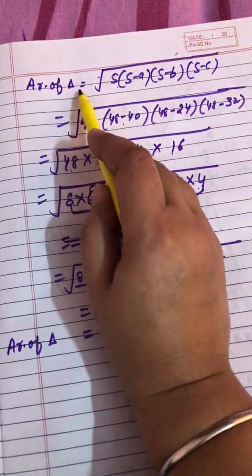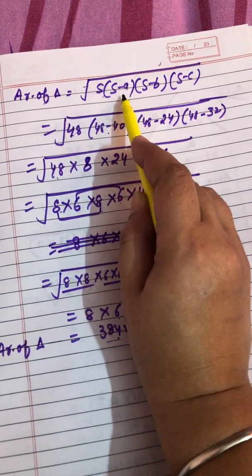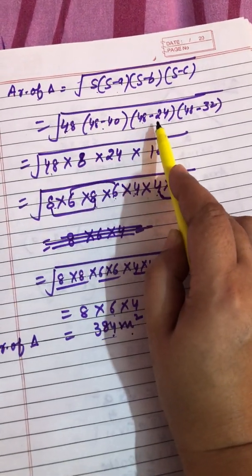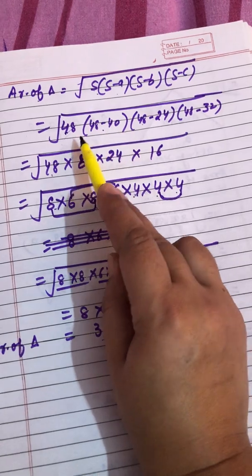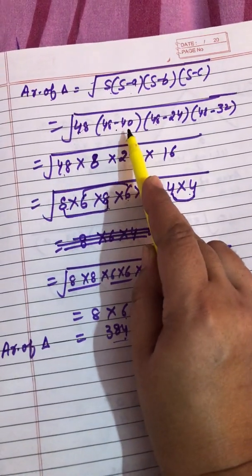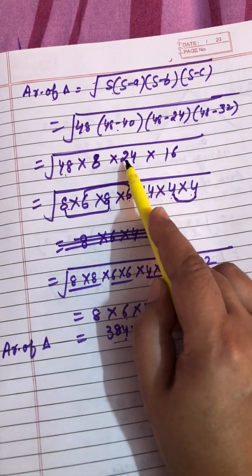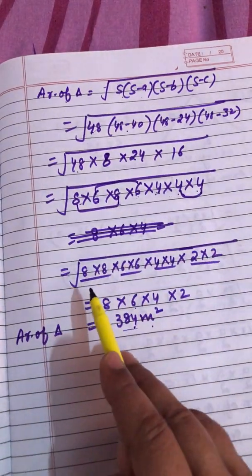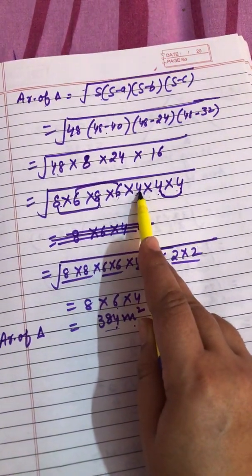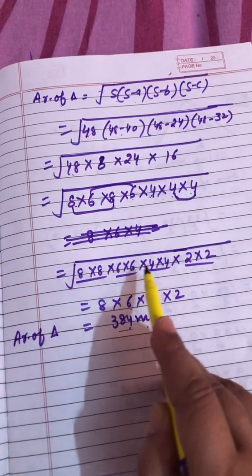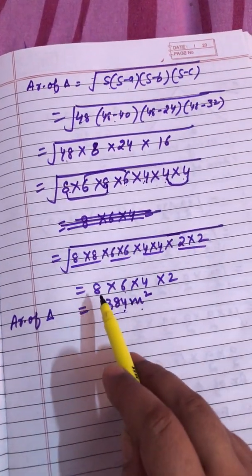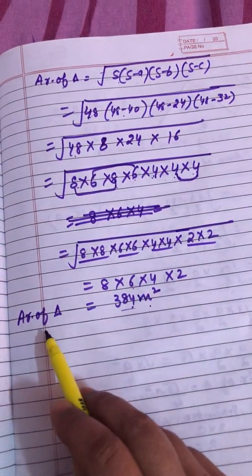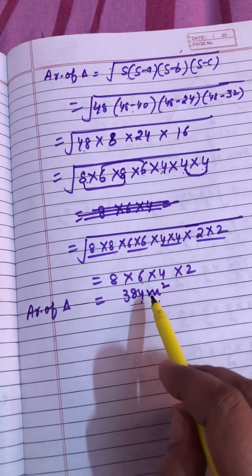Now using Heron formula, area of triangle is under root s minus a, s minus b, s minus c. So put the values of s, a, b, and c. Then after solving, 48 minus 40 is 8, 48 minus 24 is 24, and 48 minus 32 is 16. So make the factors. After making factors, you can see this 4 is written as 2 into 2. So you can see all these numbers have pairs. So area of triangle, after taking out square root, we'll get 8 into 6 into 4 into 2. So area of triangle is 384 meters square.